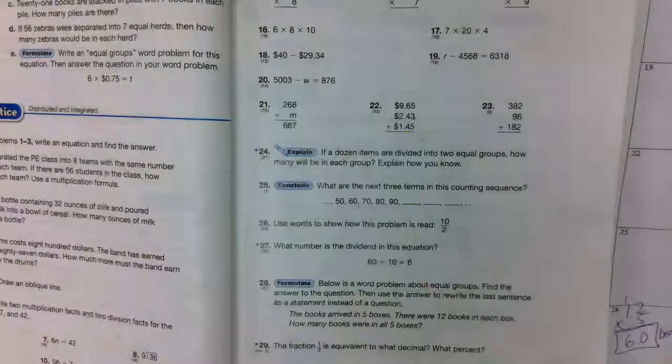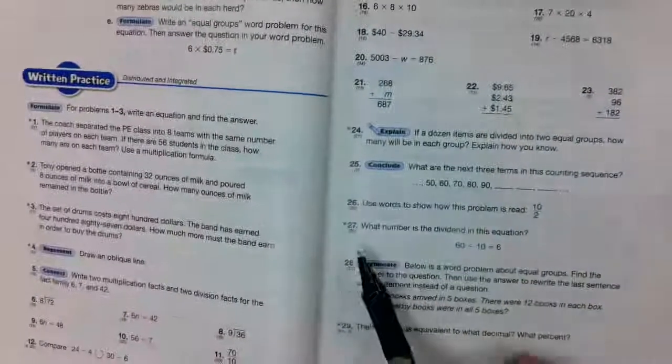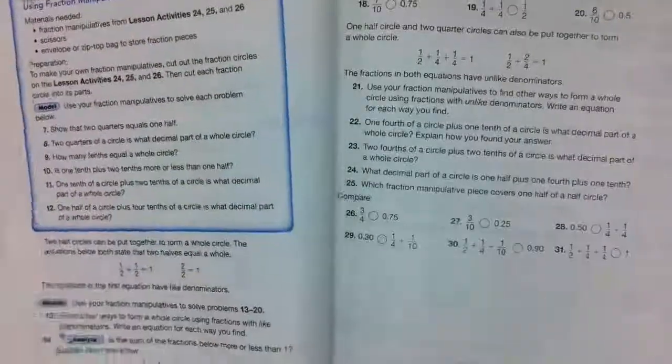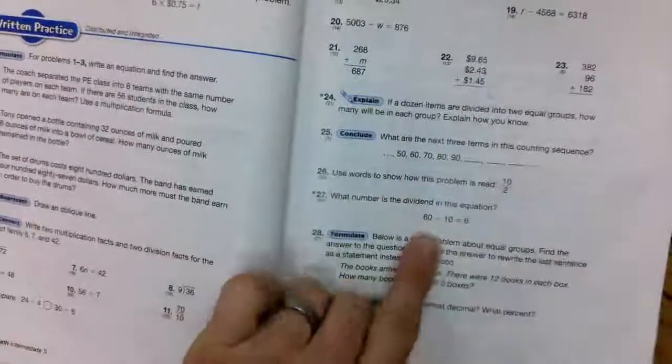All right, number 27. It says, what number is the dividend in this equation? Now, this came from lesson 20. You see how I use this little 20 right here? I can't remember what those are. So I turn back to lesson 20. I'm looking at the bottom of the page. There's lesson 20. I know it's got this fun little chart for us. There's the little chart. The dividend is in the middle. Oh, it's a division sign. I'm going to go back to this page, the division sign. The dividend comes first. What number comes first? It's the 60. So for 27, it's 60.